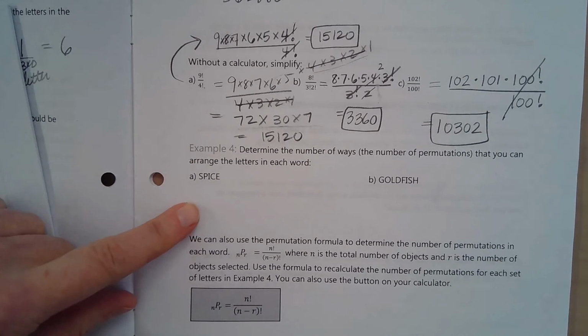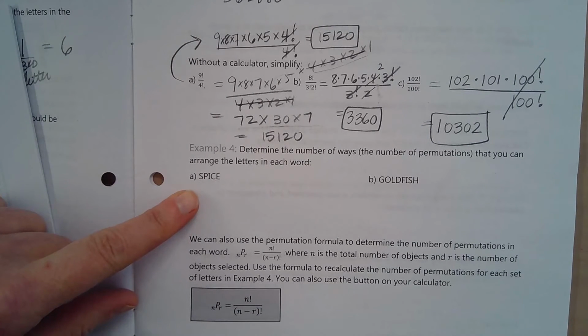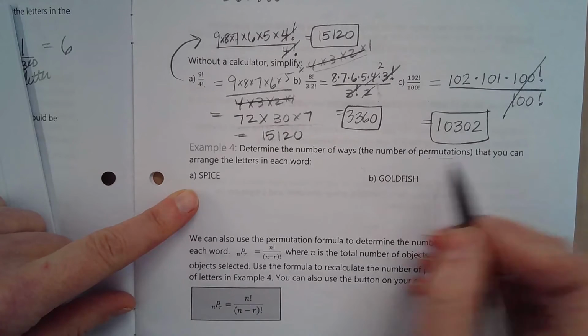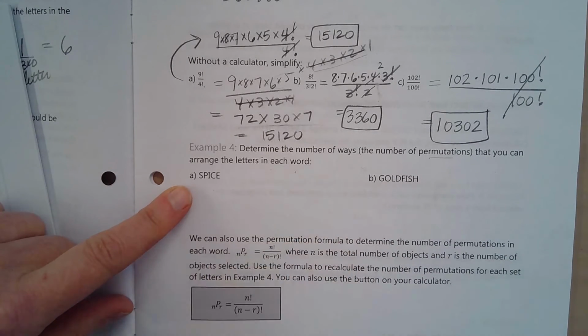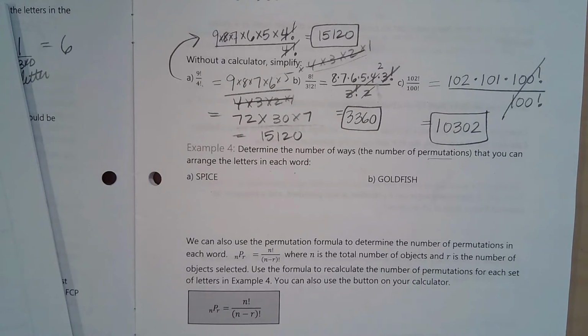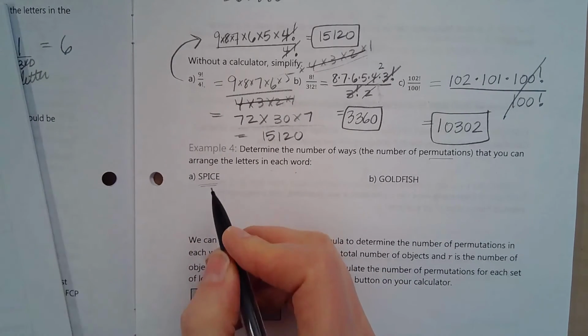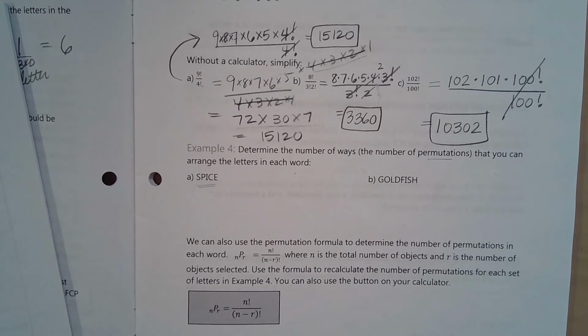So let's see again. Determine the number of ways, the number of permutations, that you can arrange the letters in each word. Now we're assuming, again, it's like kindergarten. Kindergarten teacher gave you 5 letters on your little table. So that means you just have your letter S, your letter P, your letter I, and you can arrange them around. You can't reuse the letters, right? Once you've put your little letter on your little magnetic board, you can't reuse it.